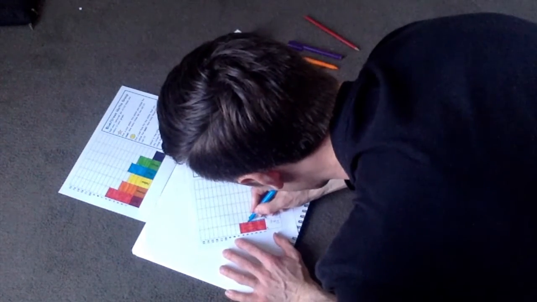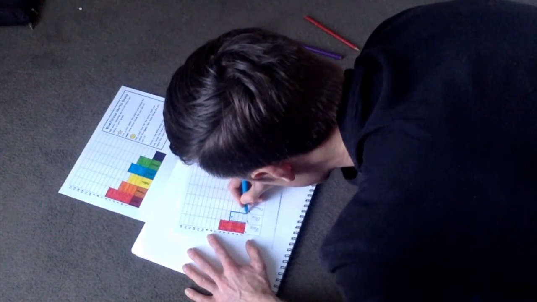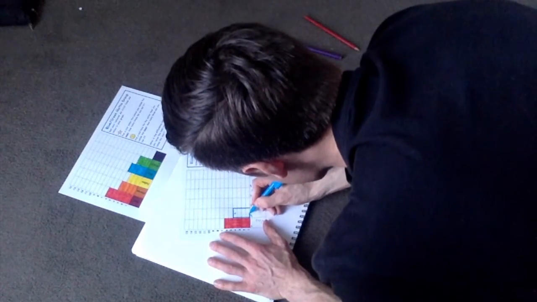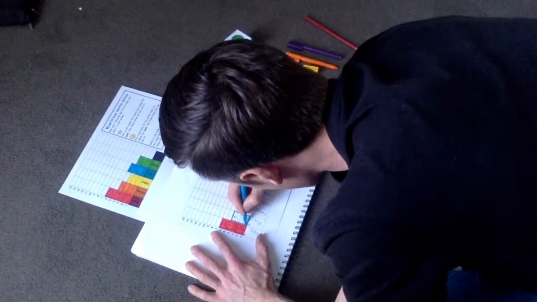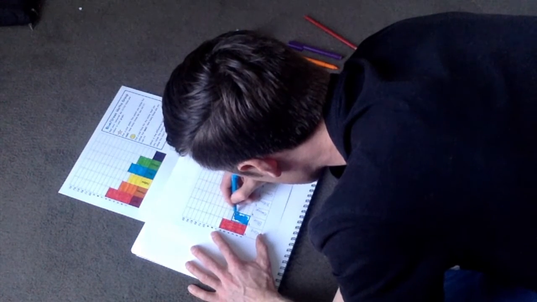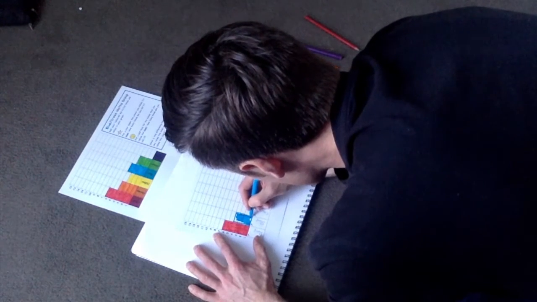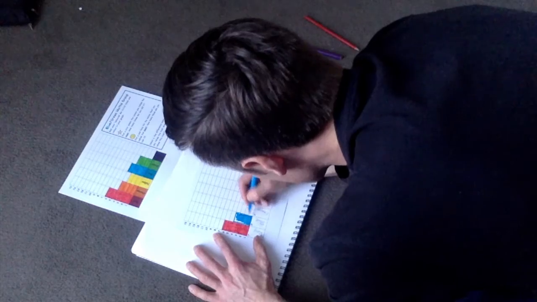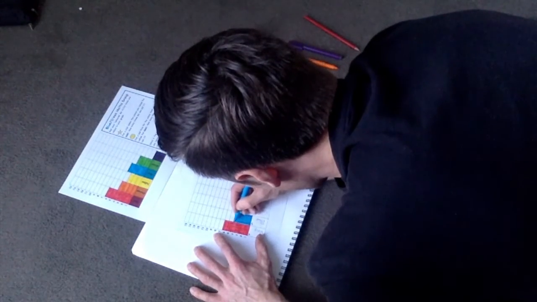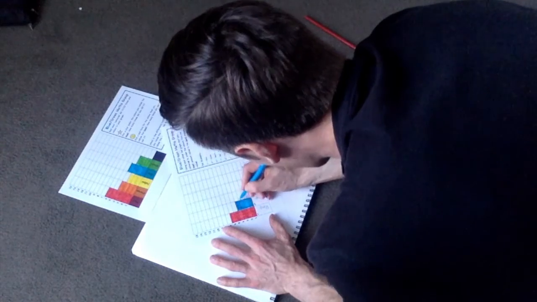Okay, now I need to colour in nice and neatly. Alright. Again, colour right in.